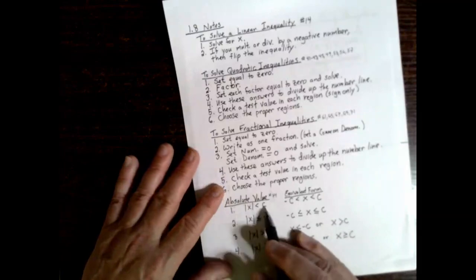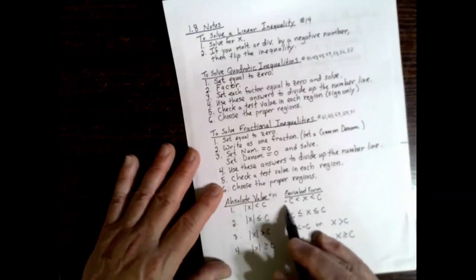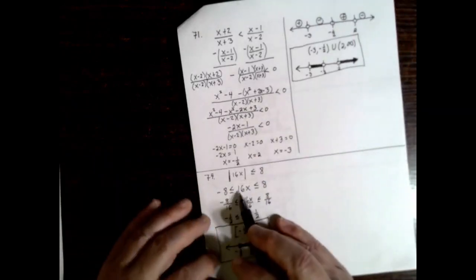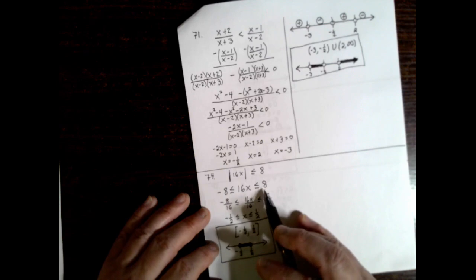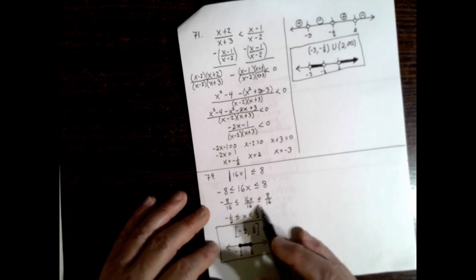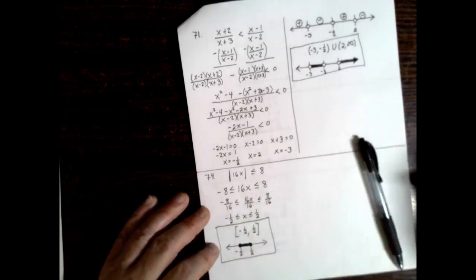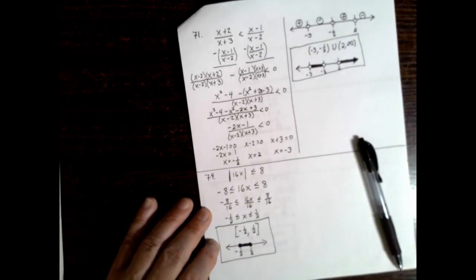74 is absolute value. When you have absolute values less than c, you write minus c is less than x is less than c. So minus 8 is less than or equal to x is less than or equal to 8. And so when you solve this, you get this answer, and there's your solution right there.